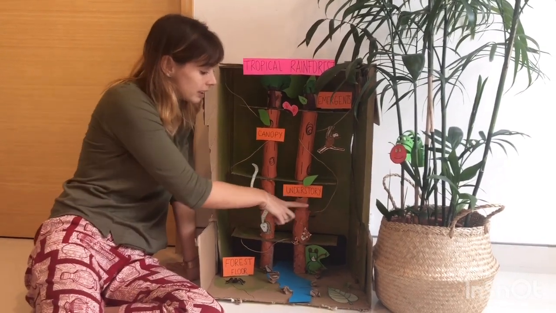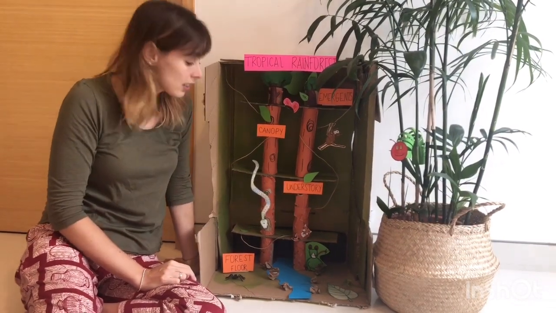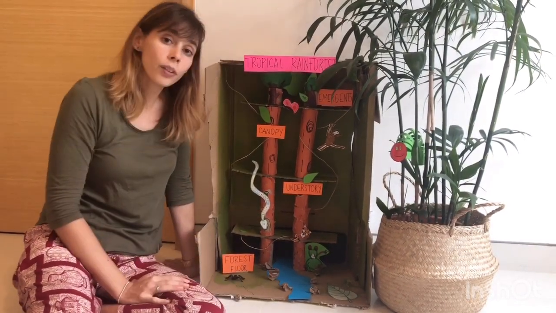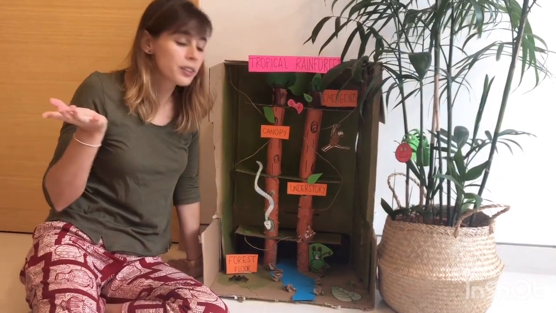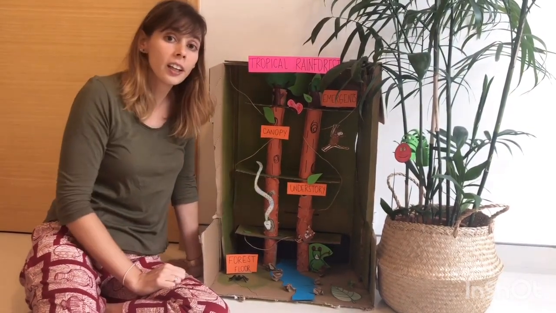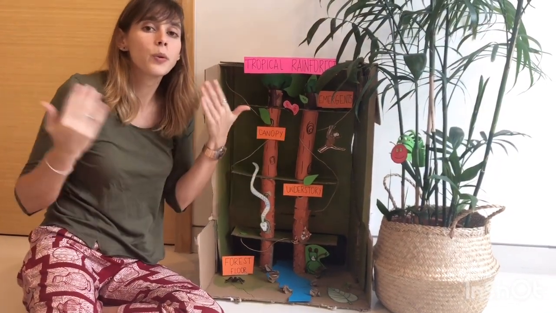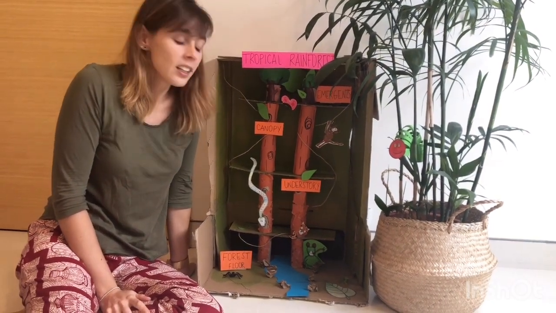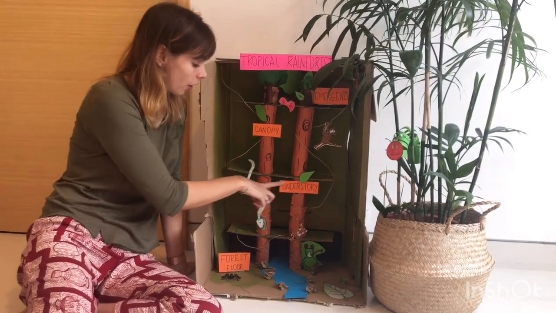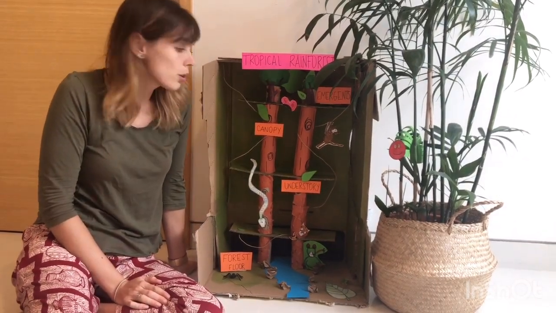Let's see, what about the understory? The understory is not as dark as the forest floor, right? And do you remember the song? Who lives in the understory? Yes, a lot of snakes. And what do the snakes eat? Rats, right? So, in the understory, the snakes live there and the rats also.